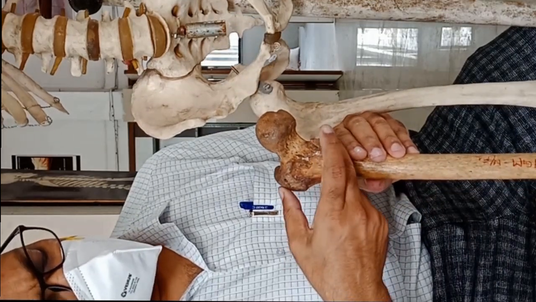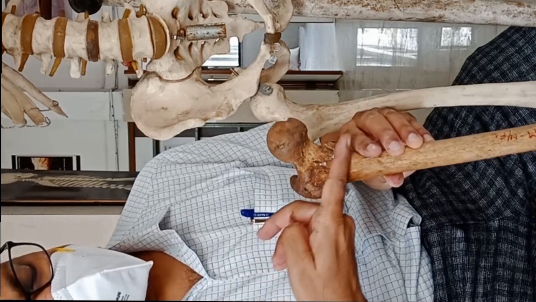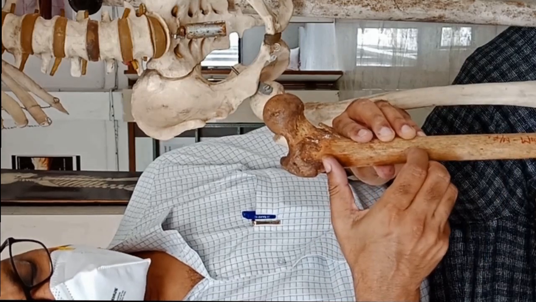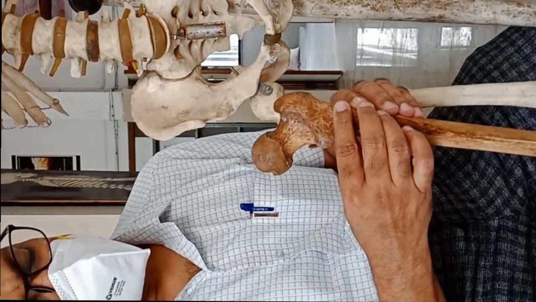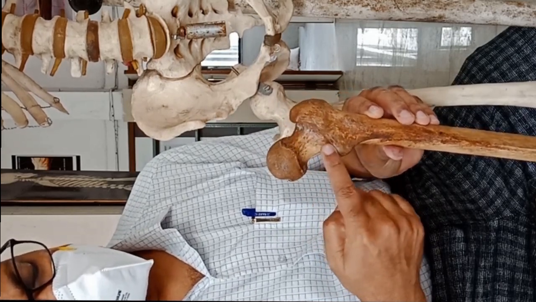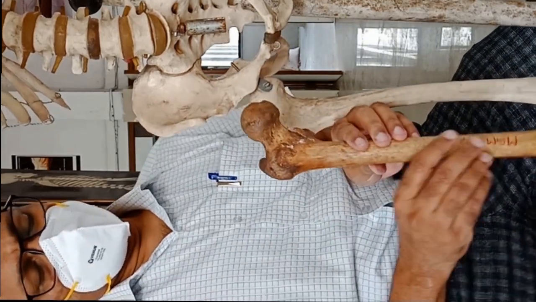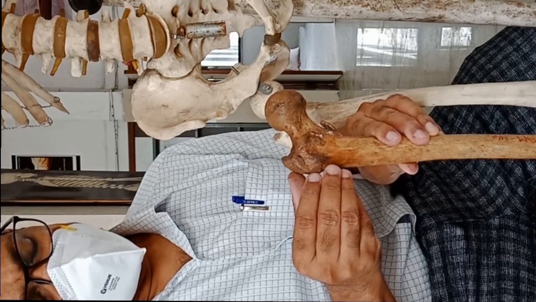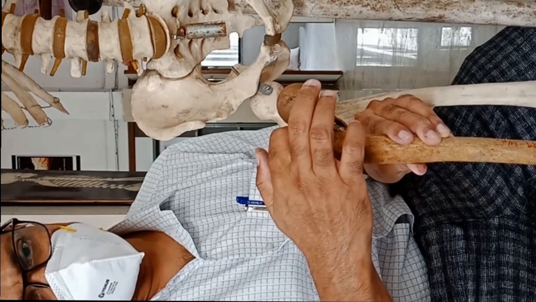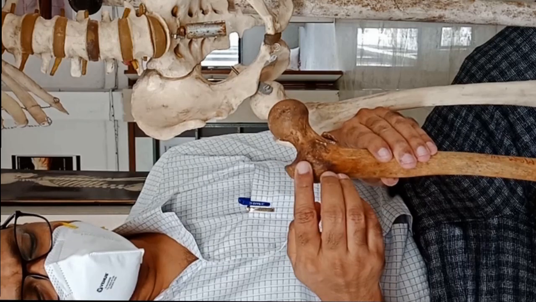Now in between these two trochanters there is a line, the intertrochanteric line, which separates the neck and the shaft. Posteriorly, in between these two trochanters, there is a crest called the intertrochanteric crest. The greater trochanter has an anterior surface, lateral surface, medial surface, posterior border and superior border.